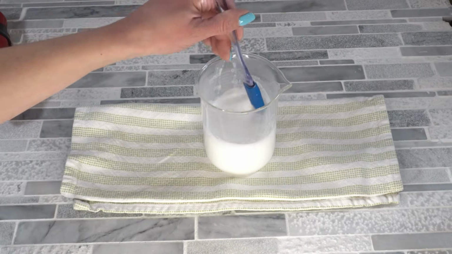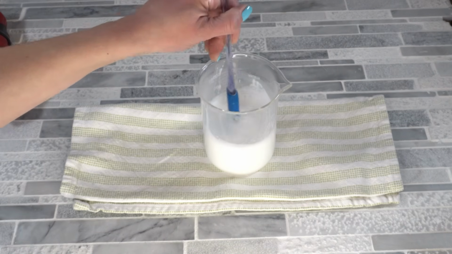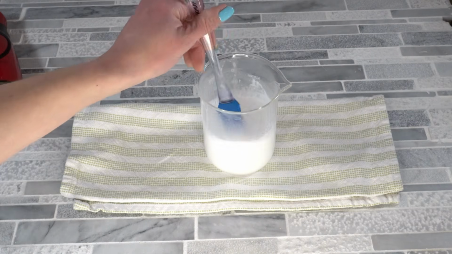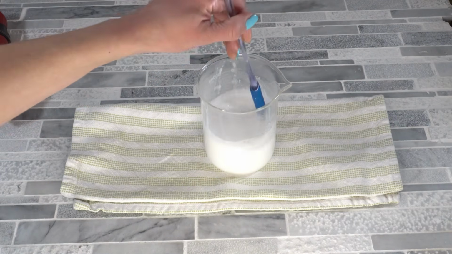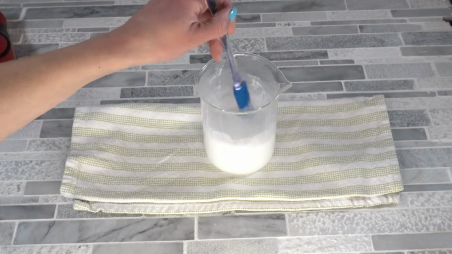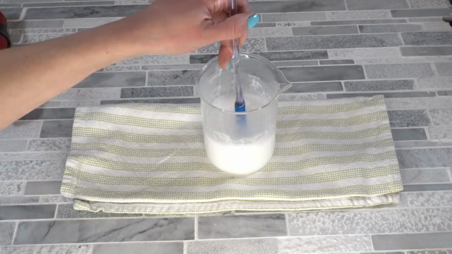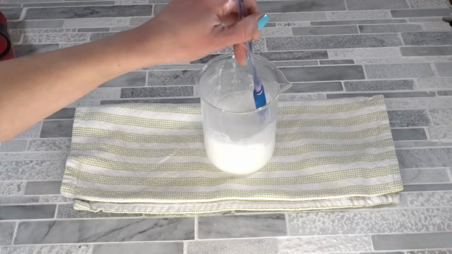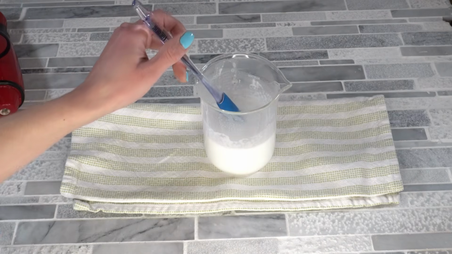This is still pretty warm, and as you can tell, it's still very liquidy. Now, that's not going to be the final consistency. It is going to thicken up as it cools down. So what I'm going to do is let it cool down just a little bit before we add our cool down ingredients. So I'm just gonna leave this to sit for a couple of minutes.